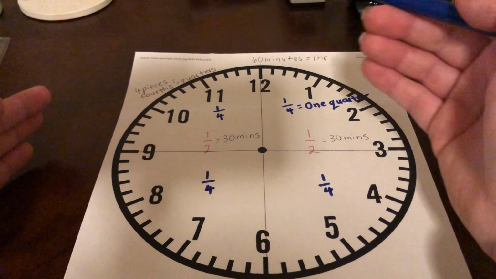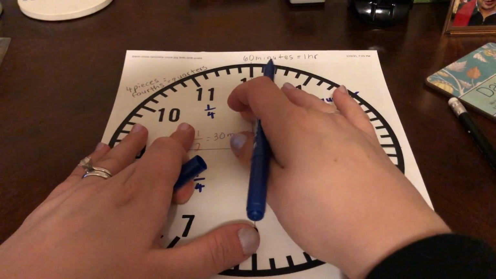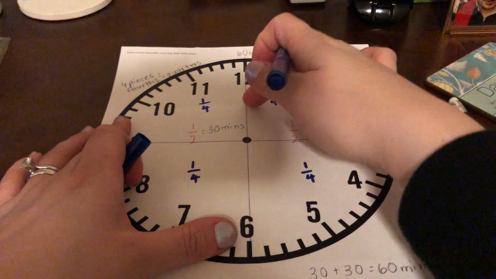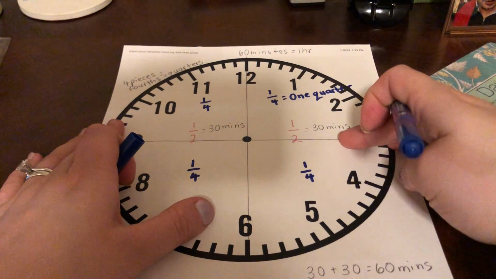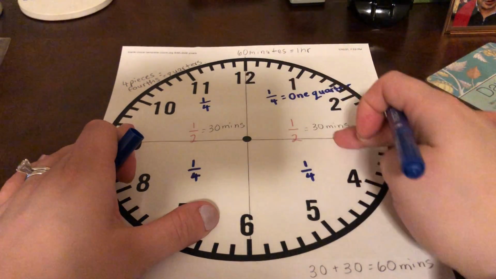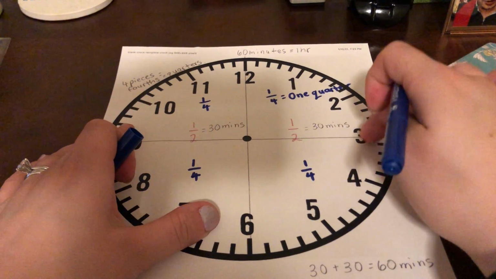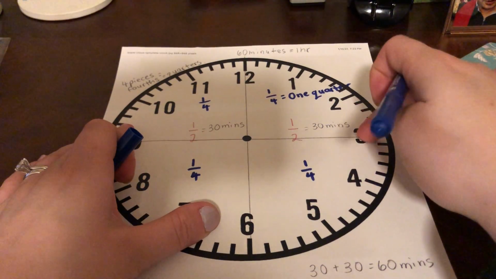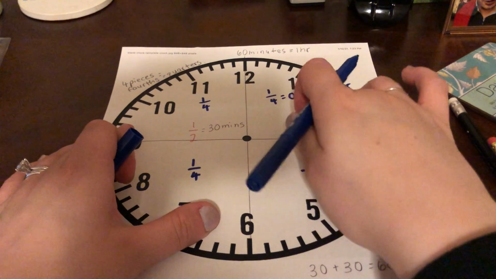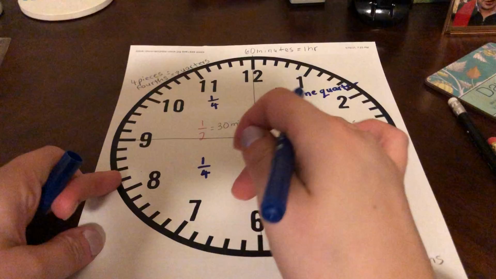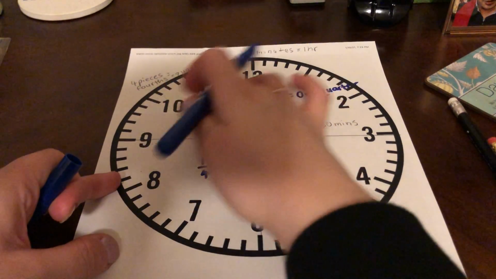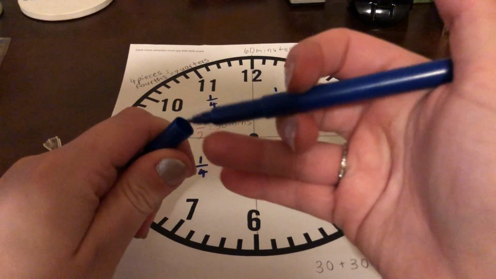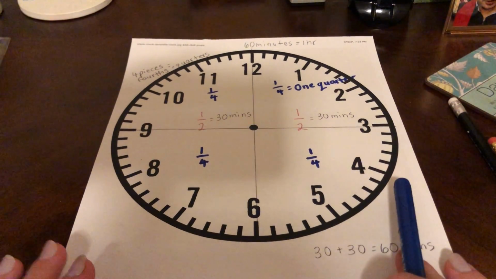We use this when 15 minutes has passed from the hour. So we could say quarter past 3, because 1/4 of the clock has passed when 15 minutes has passed. So 5, 10, 15. After 15 minutes, 1/4 has passed. We can also say quarter to the next hour when the minute hand is on the 9. We're going to talk more about this when we do some activities today.